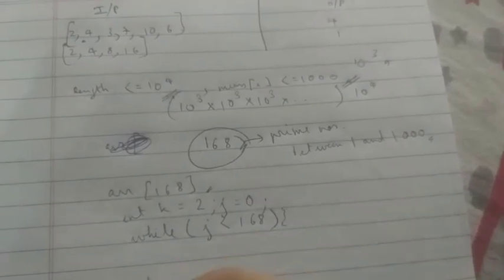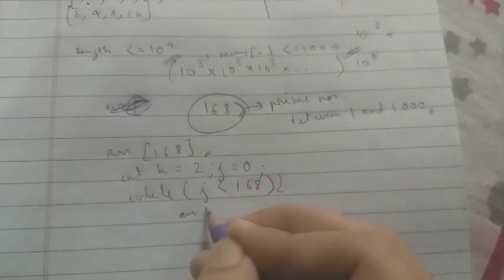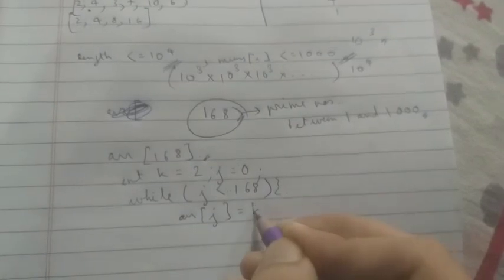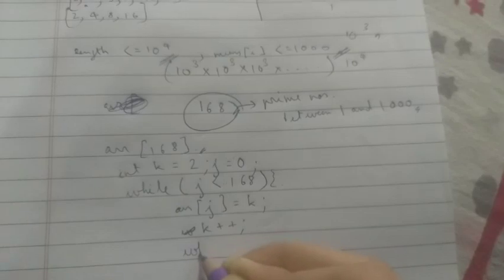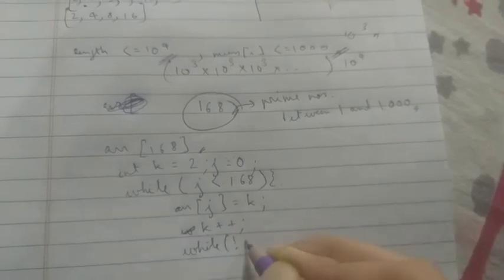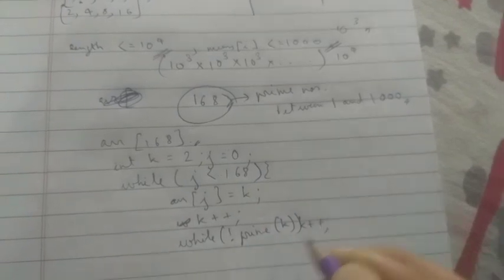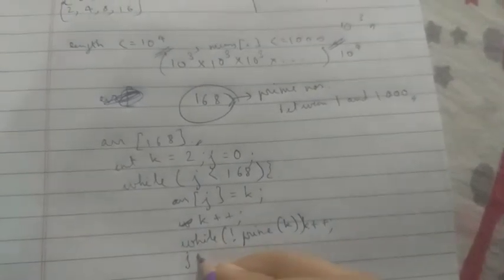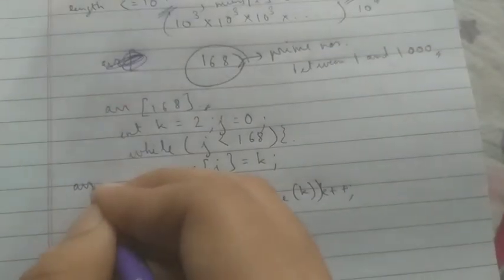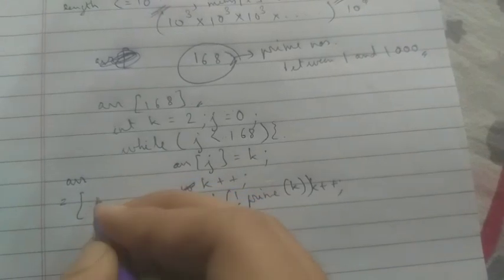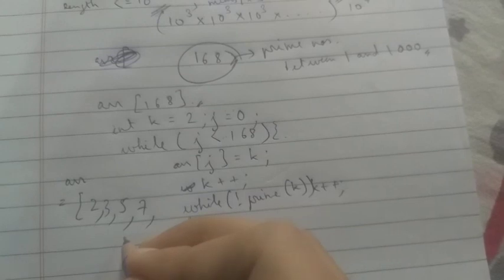Okay, while j is less than 168, first of all write ARR of j is equal to k, then k plus plus while not prime k, k plus plus, and then j plus plus. Okay, so this will do nothing but fill the array ARR with all the prime numbers, that is 2, 3, 5, 7, and so on.